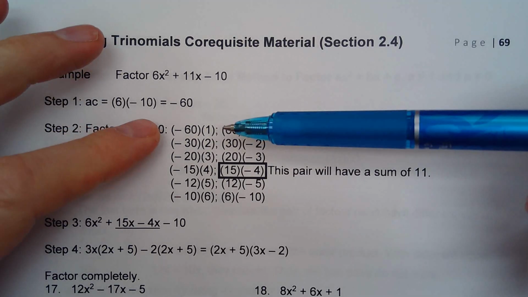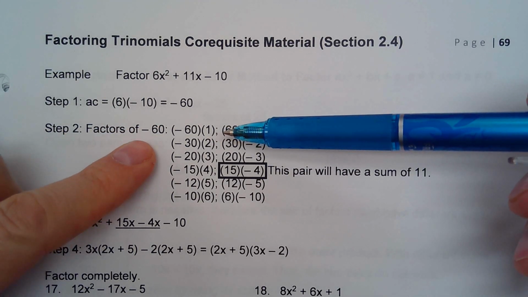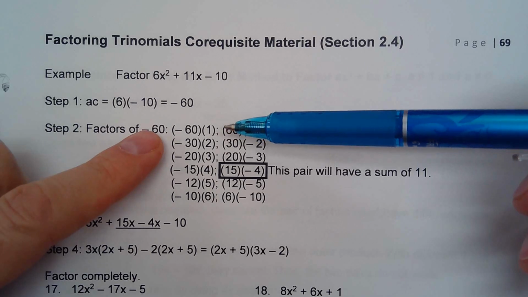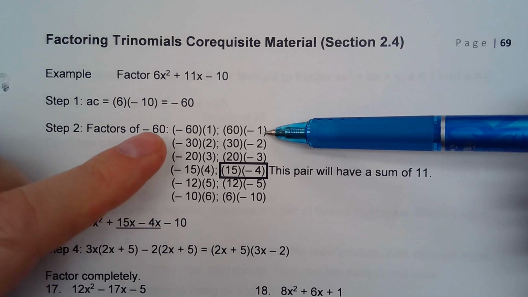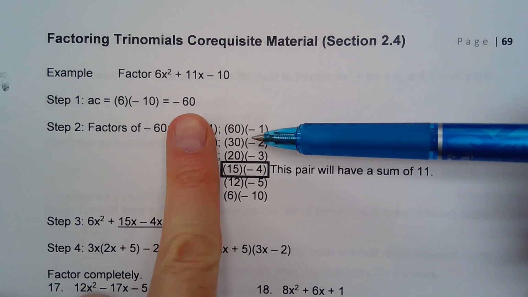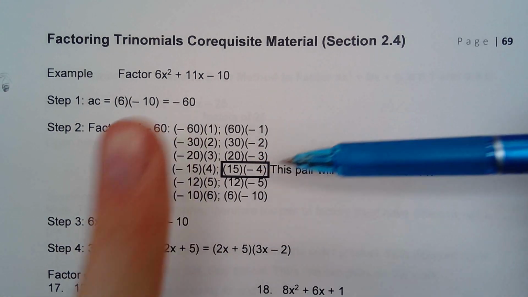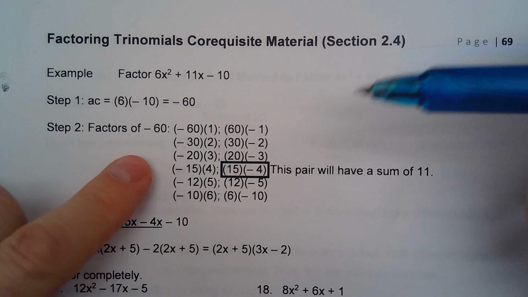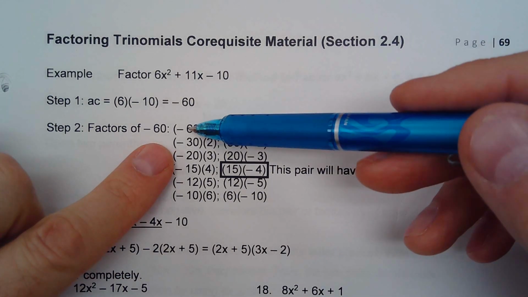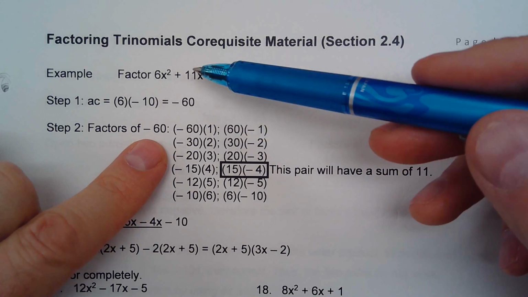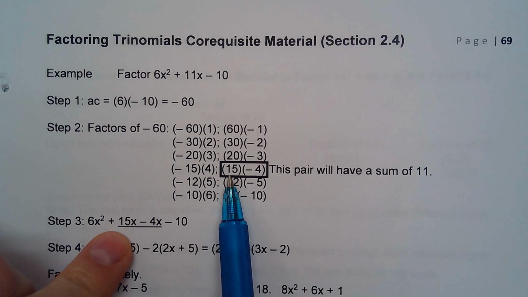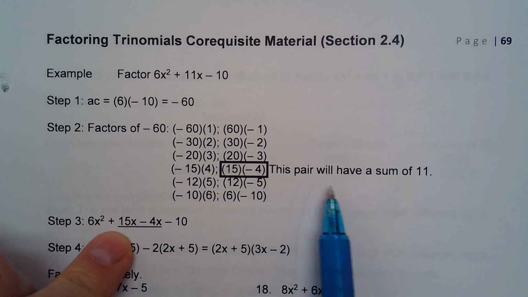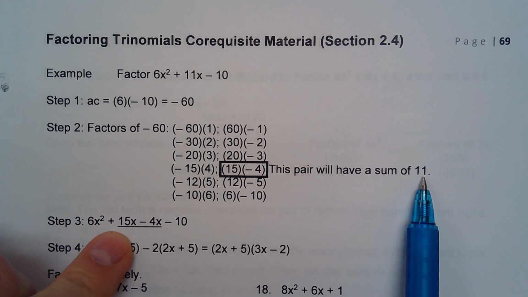So negative 60. And so negative 60 times 1 or 60 times negative 1. Actually, I would just go ahead and list just this column, but this is the way the book does it. So we keep going through the pairs, and we're adding each time, trying to find one that adds to 11. It's not until we get down to 15 plus negative 4 that we have a sum of 11.